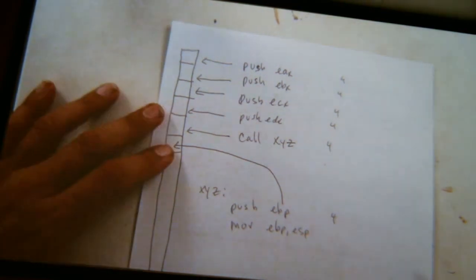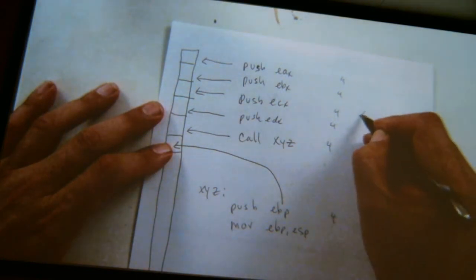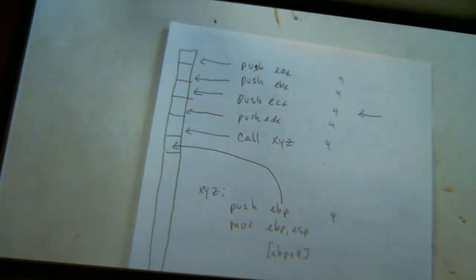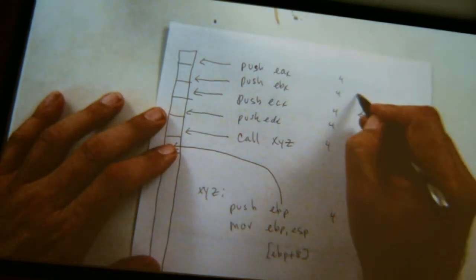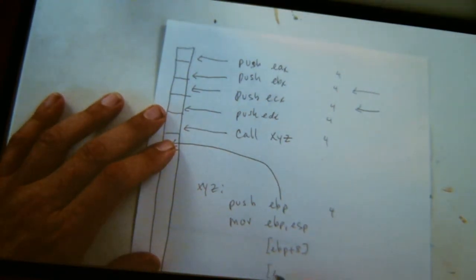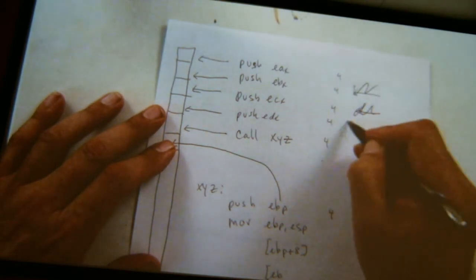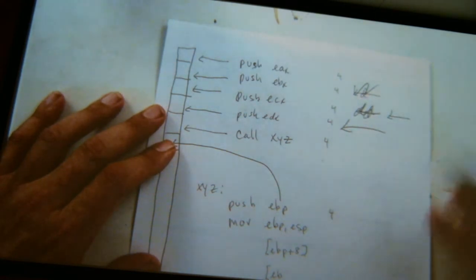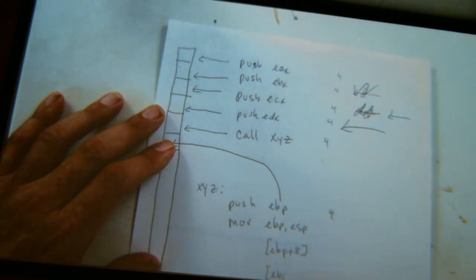So in order to get this guy here, I just need to do EBP plus 8. That's my pointer to that parameter, right? If I want to access this one, the second one, it's EBP plus 12.